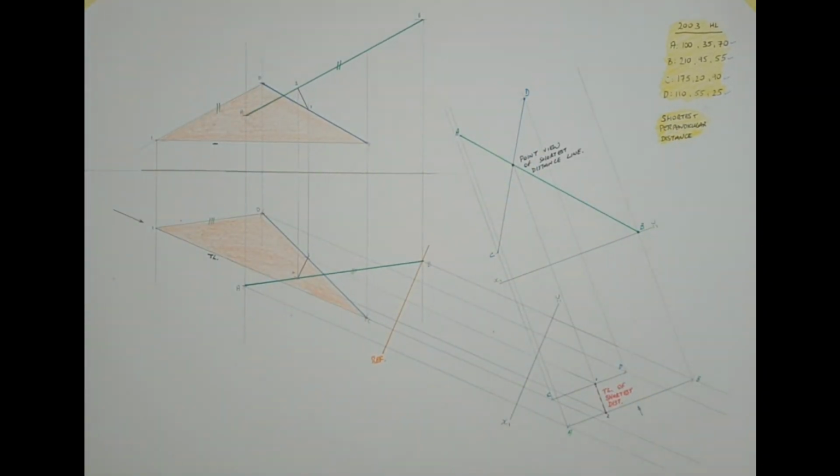Now, the very last little thing to note here is this. That's the question finished and answered, okay? The projections of the shortest perpendicular distance go perpendicular to both lines. What we do need to know is this as well, though.